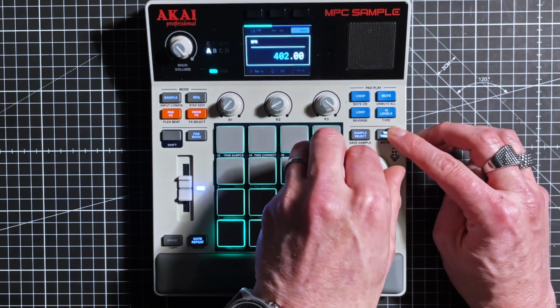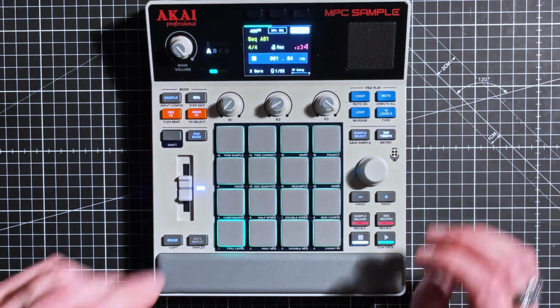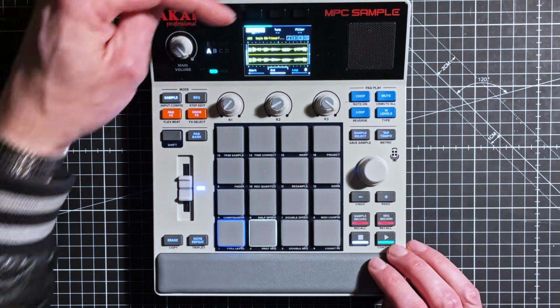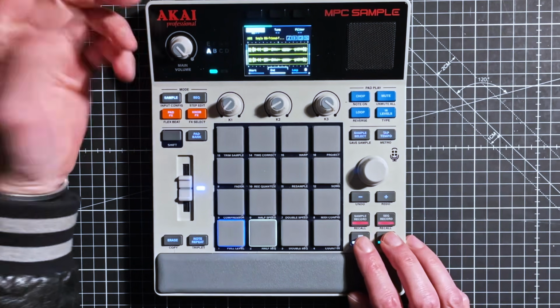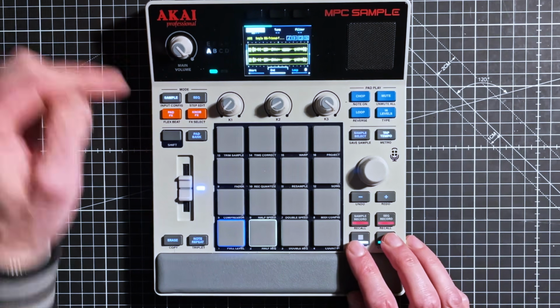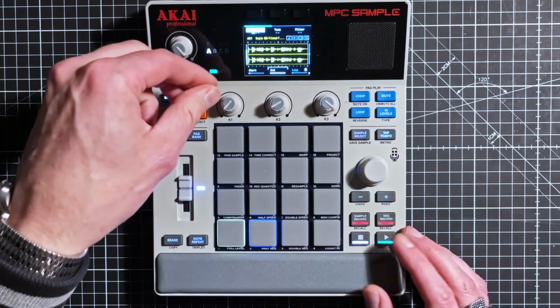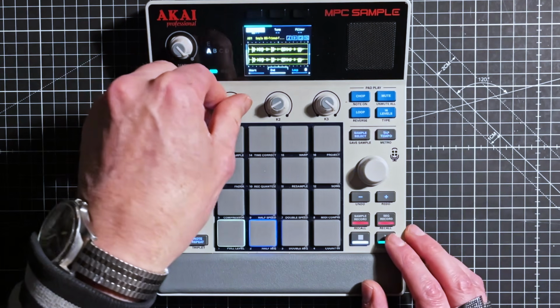And of course, changing the note repeats to maybe 16th notes will also work, but I find that 32nd notes gives the best effect really. But let's see what it does at 400 beats per minute. So let's play back and try and record this again.